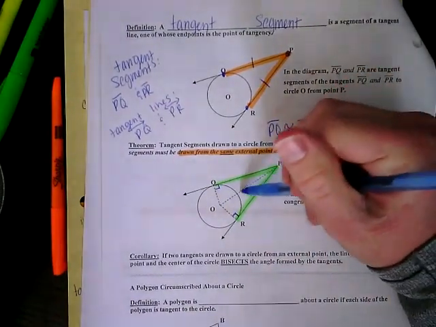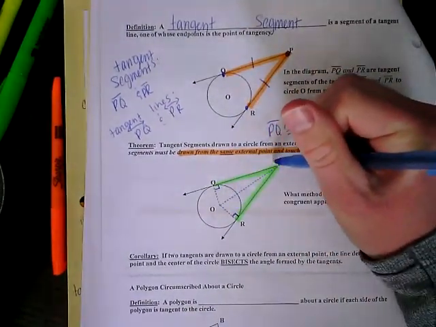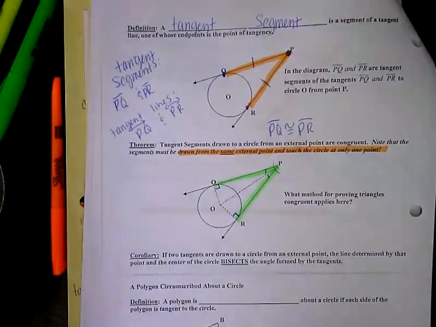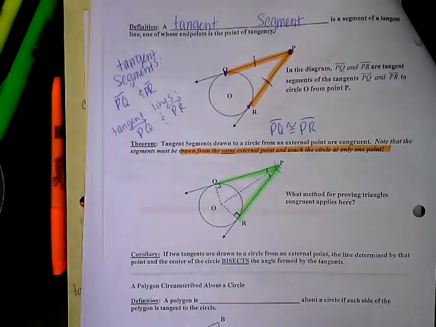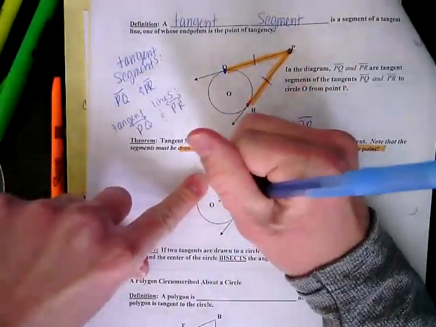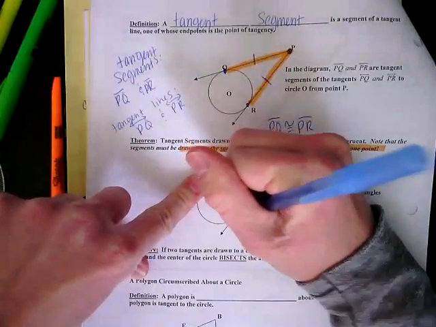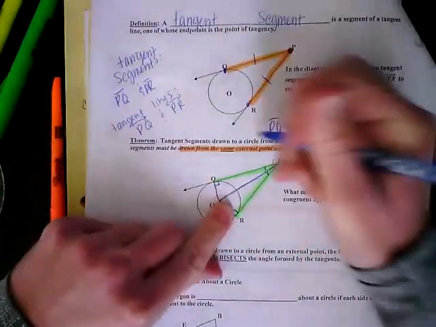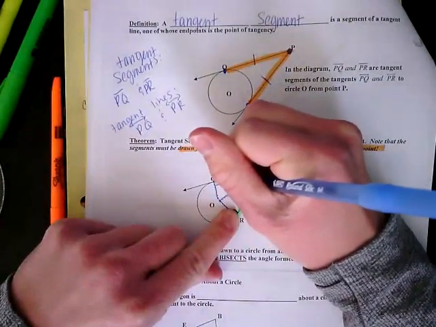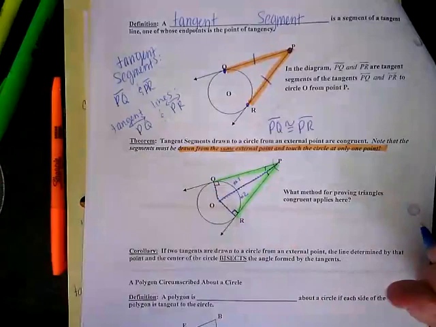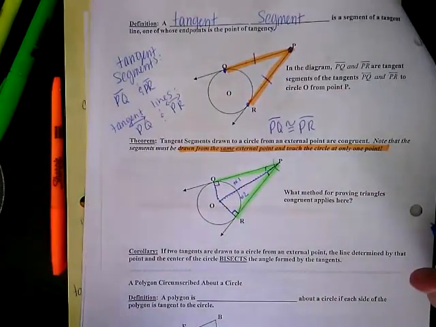So this imaginary line is going to bisect angle P, and this angle is going to be congruent to this angle here. Since this triangle has a right angle and this triangle has a right angle, we have two right triangles here. This is triangle number 1. This is triangle number 2.